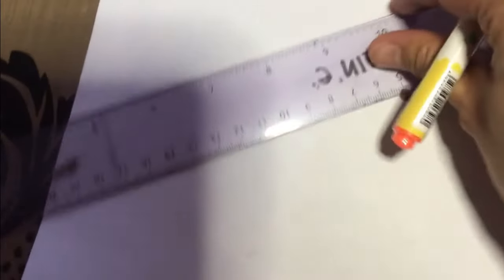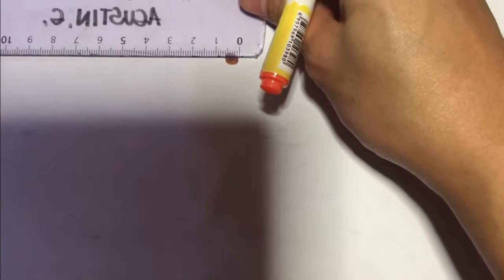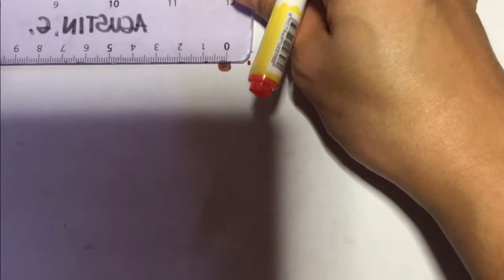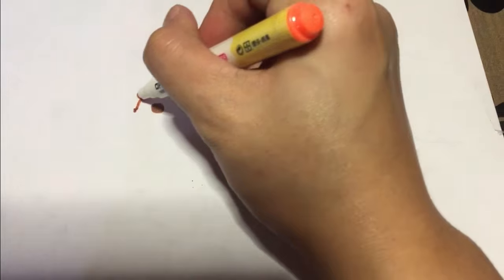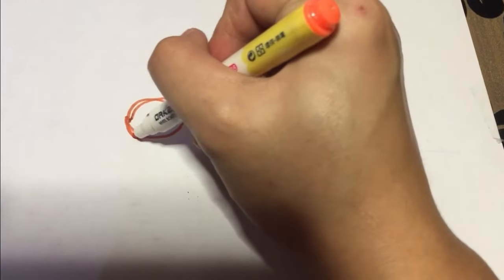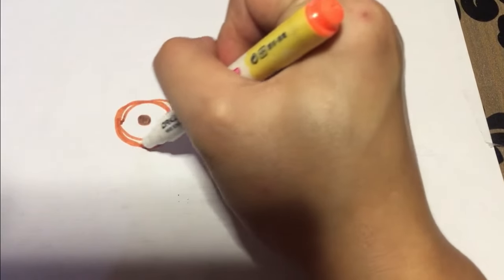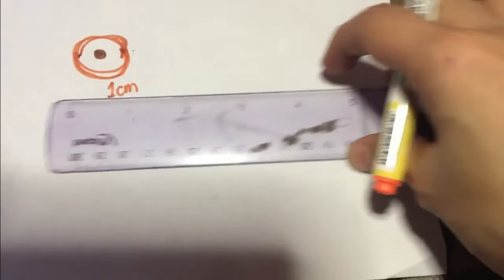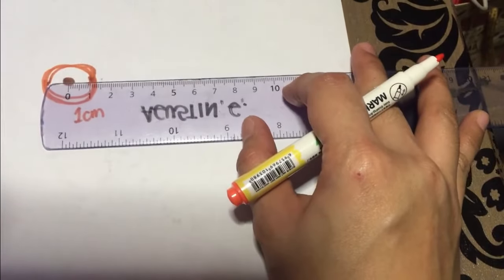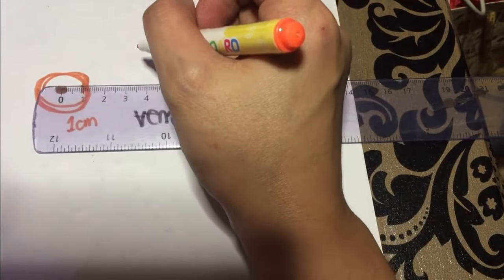Tapos sa kabilang side din, another 1 centimeter. So kung kaya mo na siyang ipabilog, pwede na. Ganyan. Then, so mark natin 1 cm. Next one is 3 cm naman. So from the dot, gawa tayo ng 3 cm.